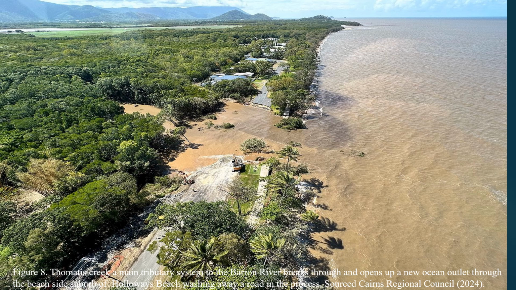Over 941 properties were damaged by floodwaters and a 100-metre section of the esplanade at Holloways Beach was washed away, as the flood burst through the suburb, isolating homes in the beachside suburb.